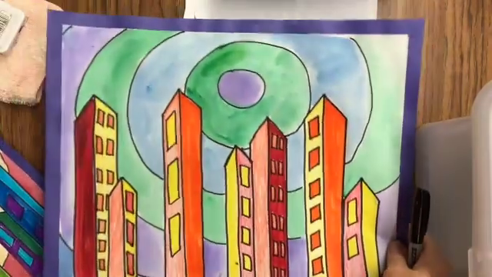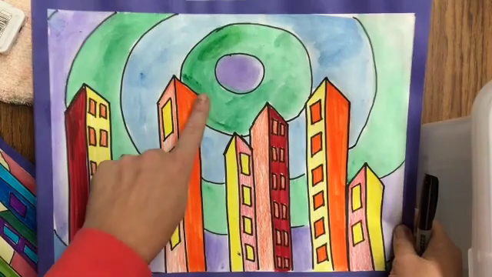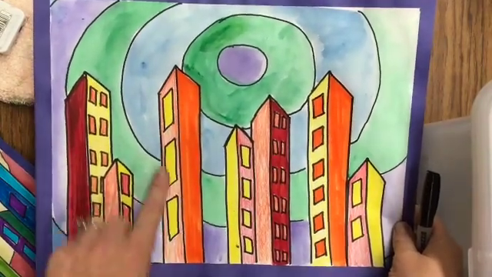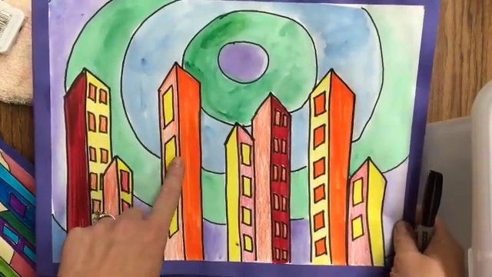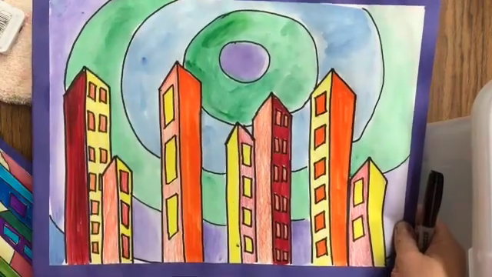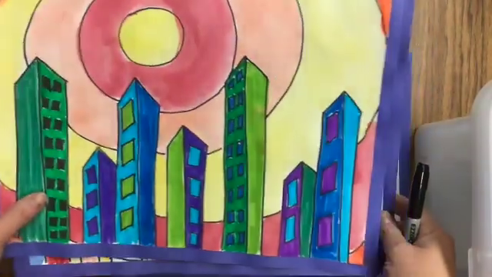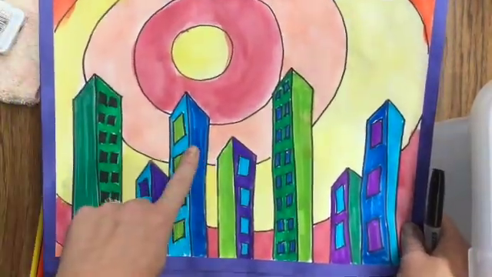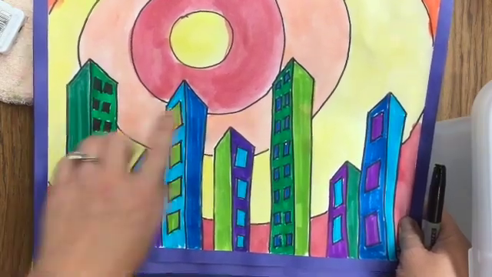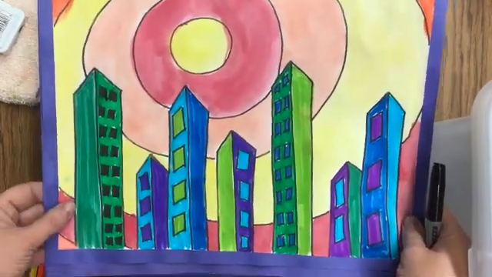All right, we are going to be making warm and cool cities, like 3D cities. You're either going to do your warm colors on the buildings and cool in the back, or you can end up doing your cool colors in the front and your warm colors in the back, like this one. Today we're going to be drawing our buildings first and coloring them in. Next week we will finish up with our sky in the background.